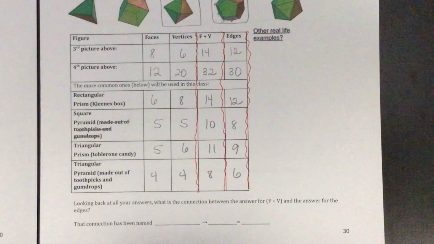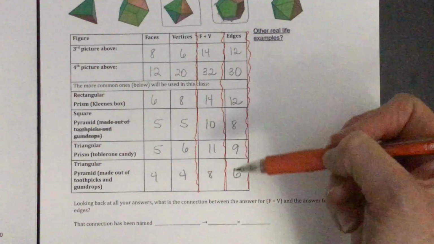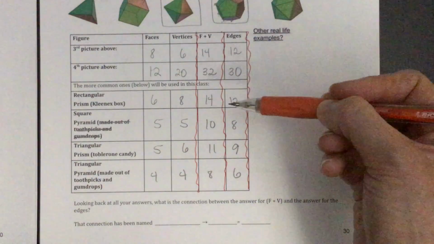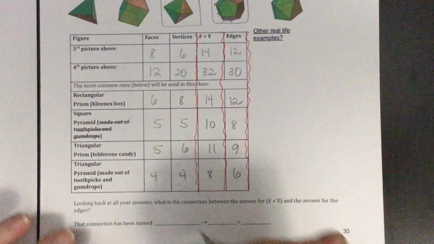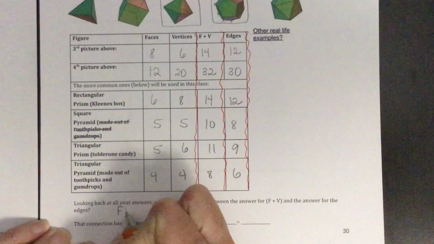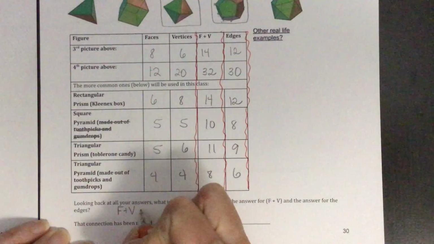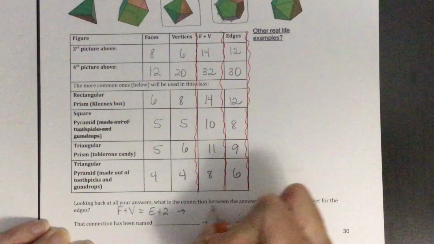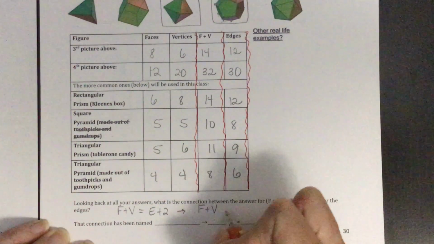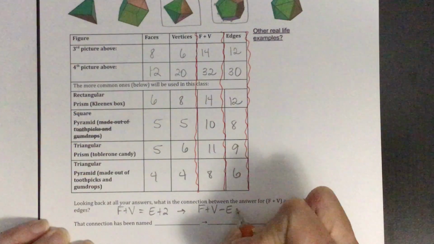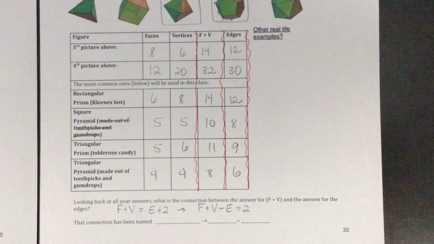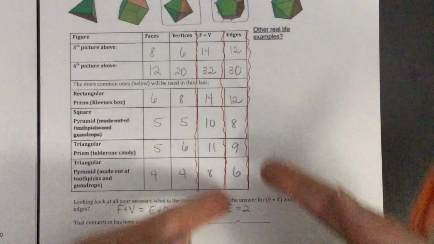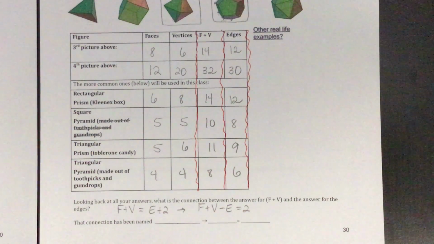All right, so hopefully the connection you saw was that the number of edges was always 2 less than the number of faces plus vertices. In every single case, this number was 2 less than this number. So one way we can write that is we could say, well, the faces plus the vertices is equal to the edges plus 2. Or you might have said the faces plus the vertices minus the edges equals 2. That's another way that we could say it. All right, but that's the relationship. The faces plus the vertices is 2 more than the edges are in every single case.